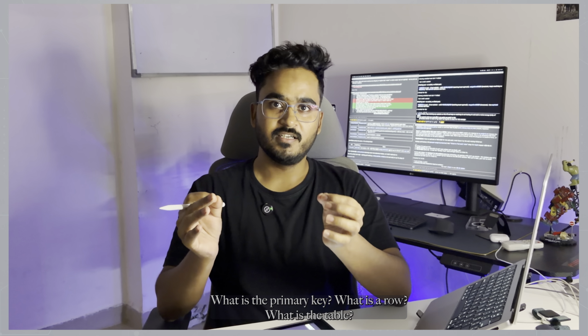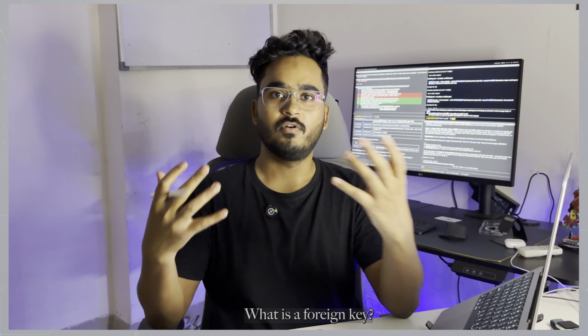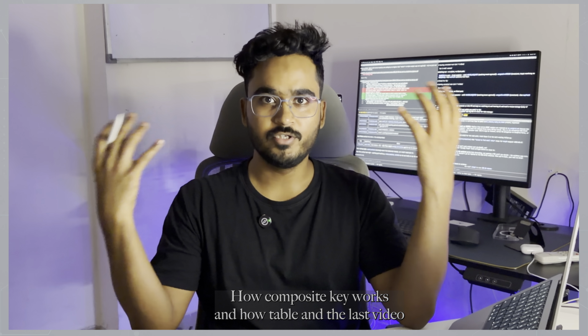What is a primary key? What is a row? What is a table? What is an entity? What is a foreign key? How does a composite key work, and how do tables and relationships work?